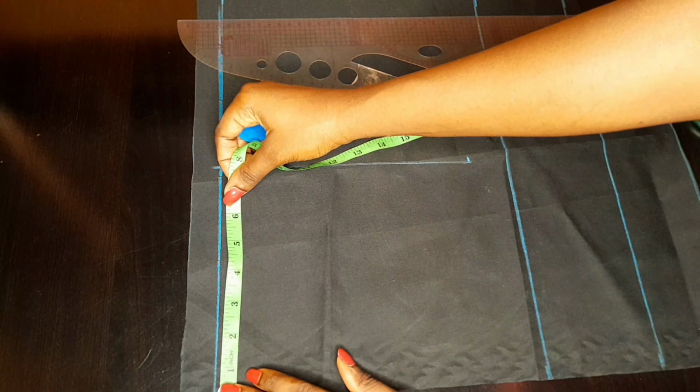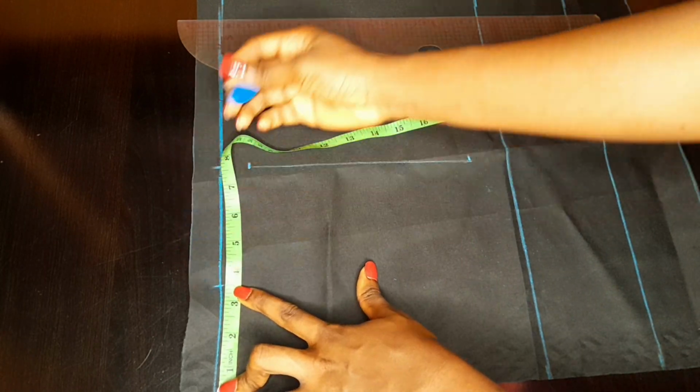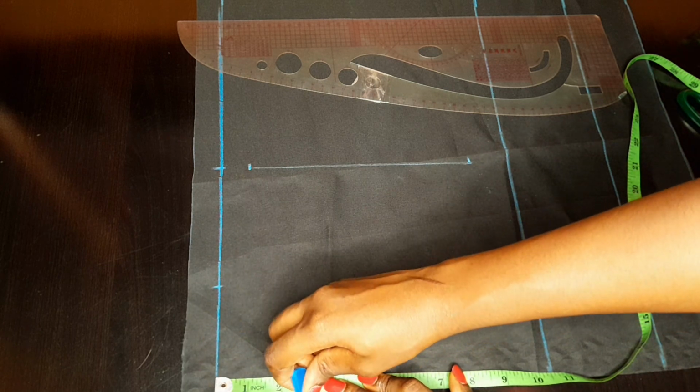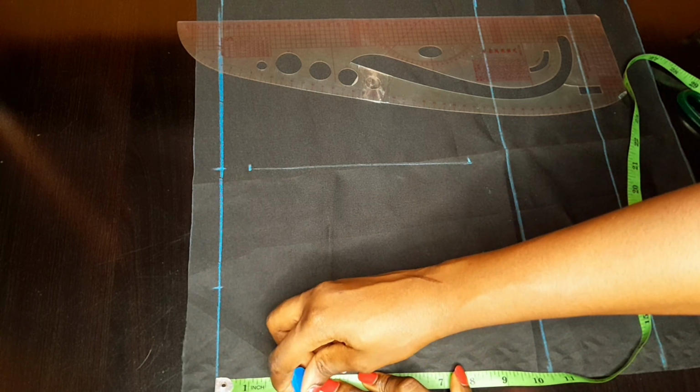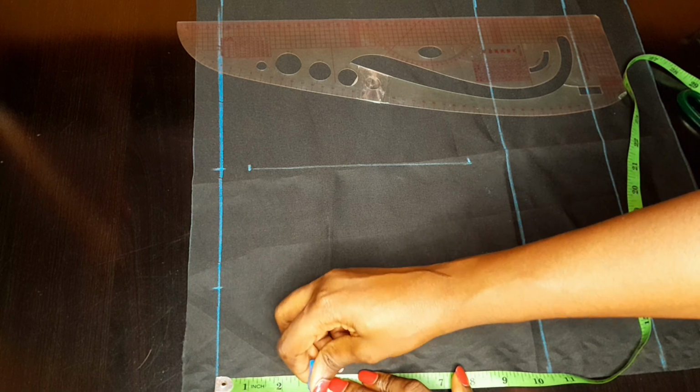For this dress, I will be using a neck width of 3.5 and a neck depth of 3 inches. Then I will connect together.